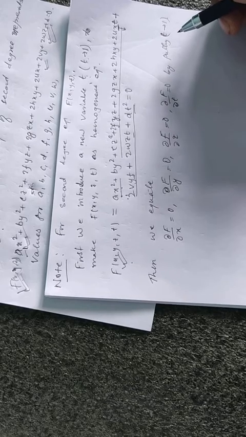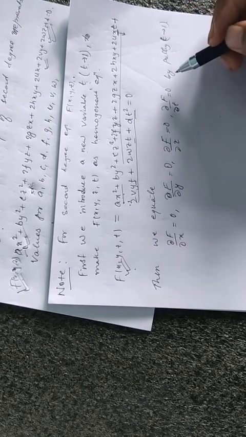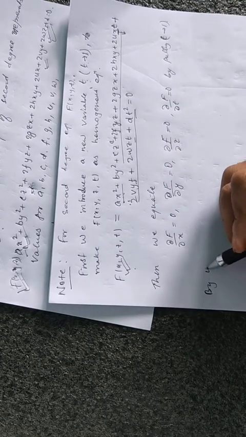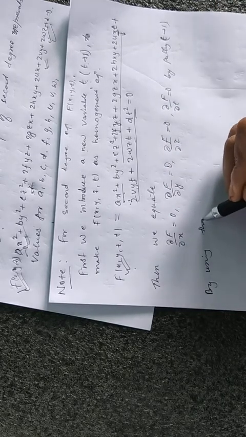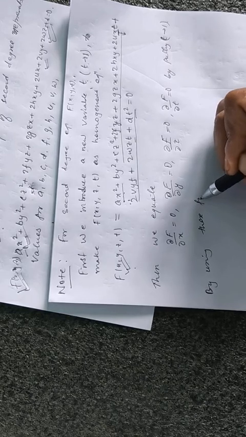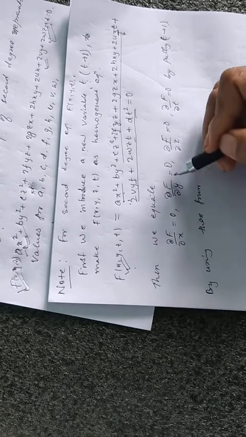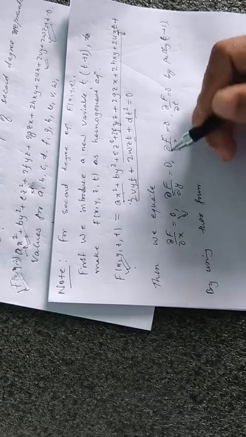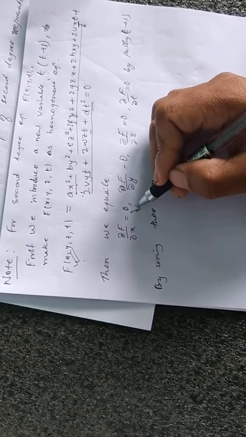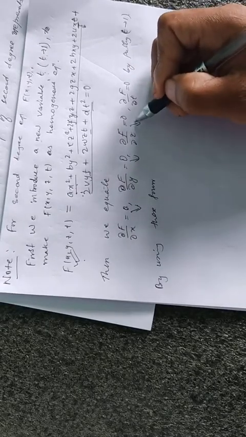So by using these four equations, this is equation number 1, it will give one equation, and it will give second, third and fourth.